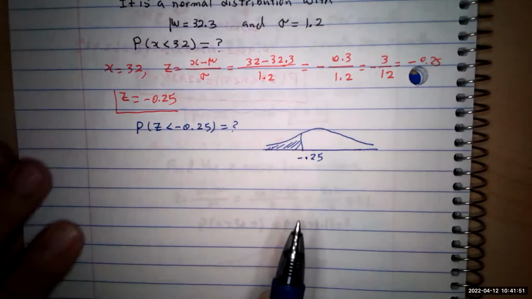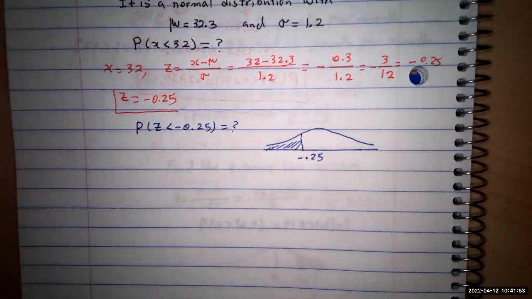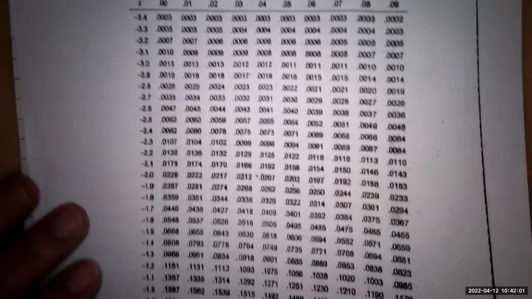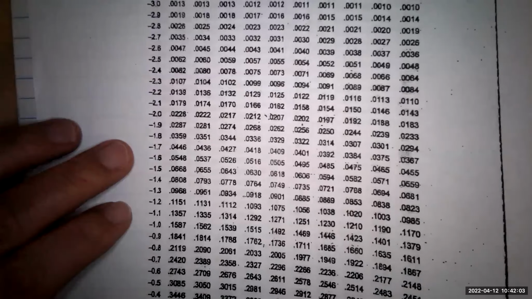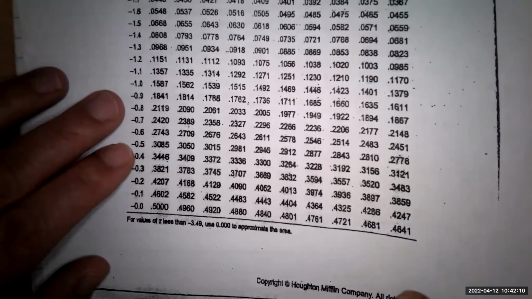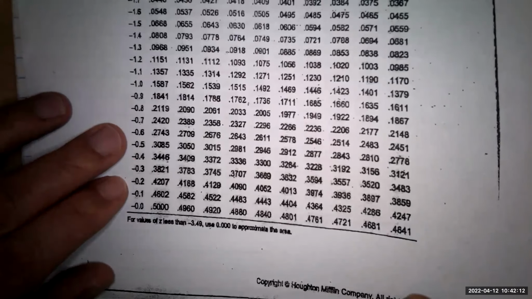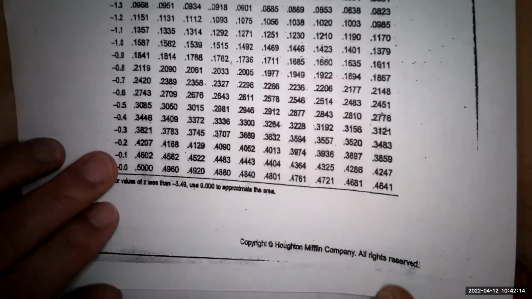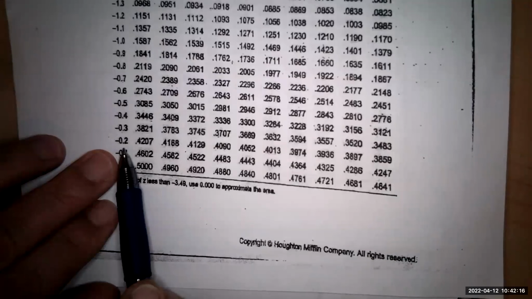So reading from the table, z equal to negative 0.25. You have to go with 0.2 first, negative 0.2, and then negative 0.25.